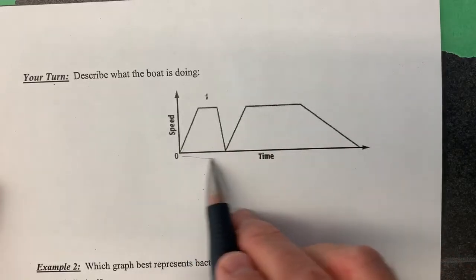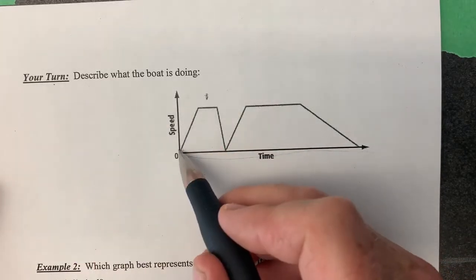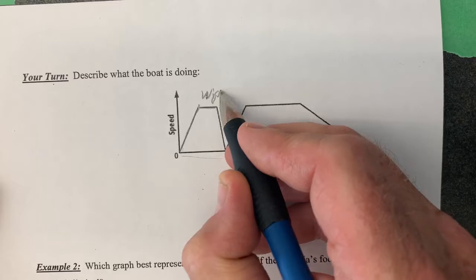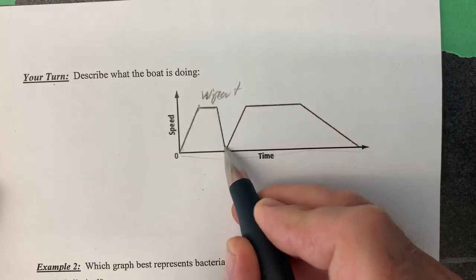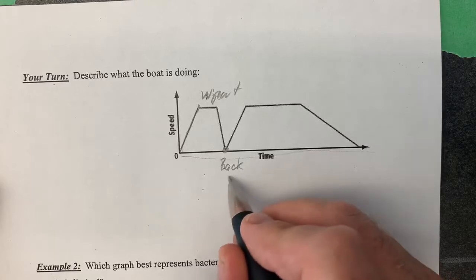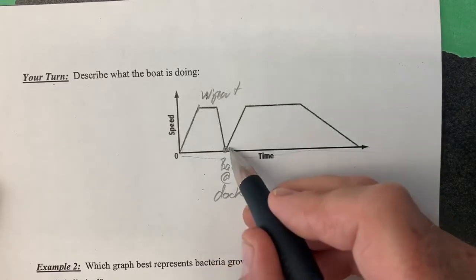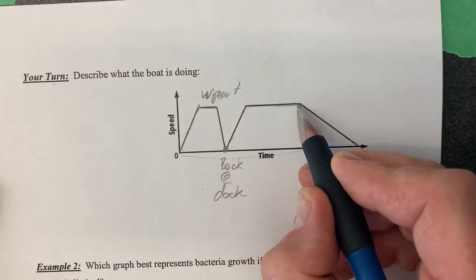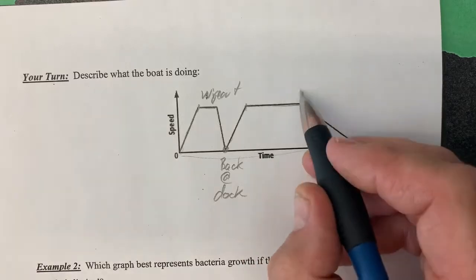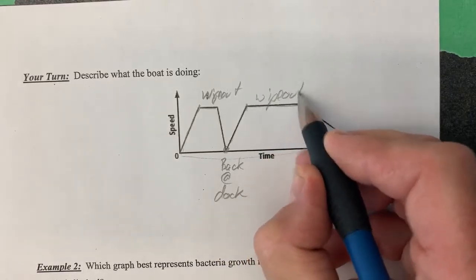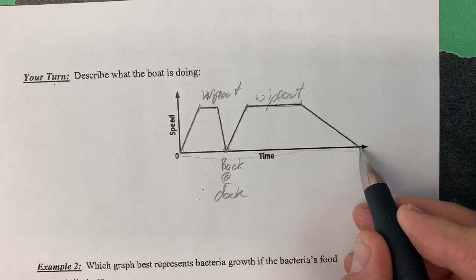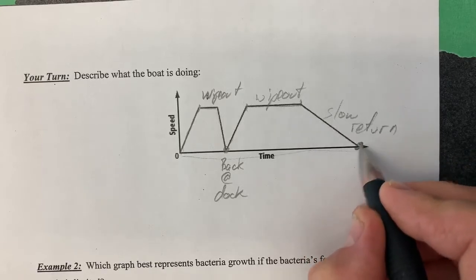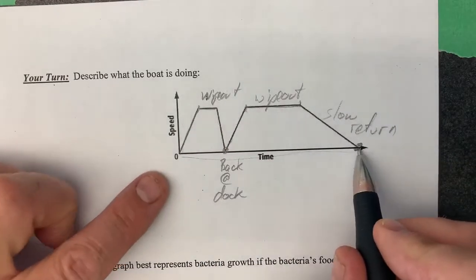What's happening? As time goes on, let's say this is the same thing. You're moving away from the dock, and then this would be a wipeout. And then you're coming back towards the dock, back at dock. And then you're moving away again, and either you're staying the exact same distance, so maybe you're not moving, or if it was on water, I would say once again, this is another wipeout. And then you're coming back to the dock, but slower, right? Slow return. And now you're back at the dock, because this would be the distance away.